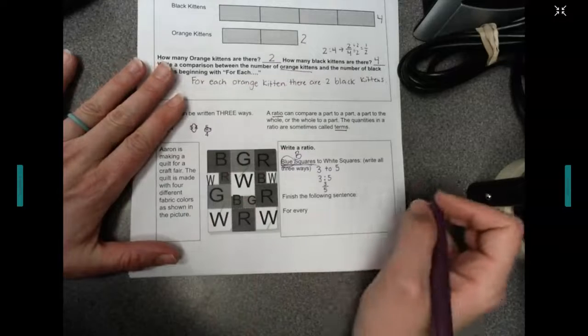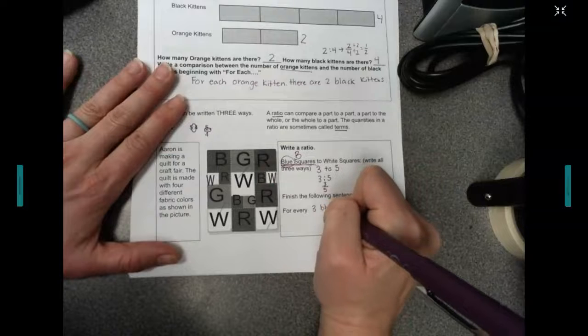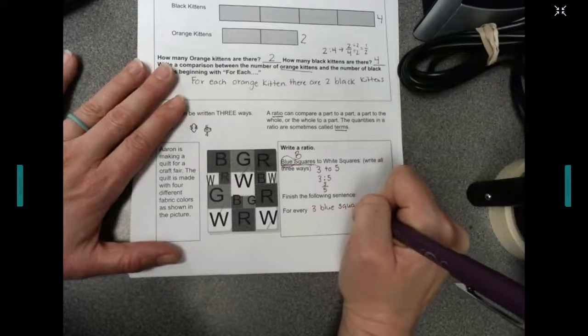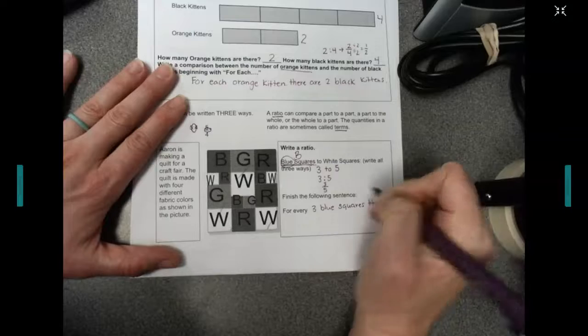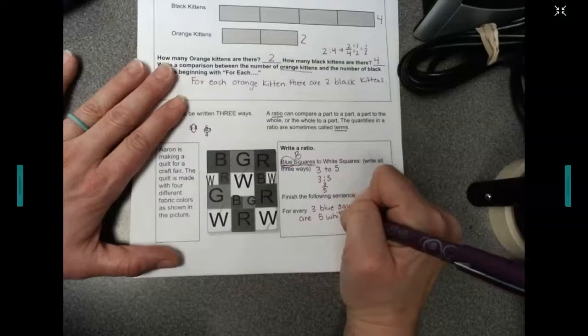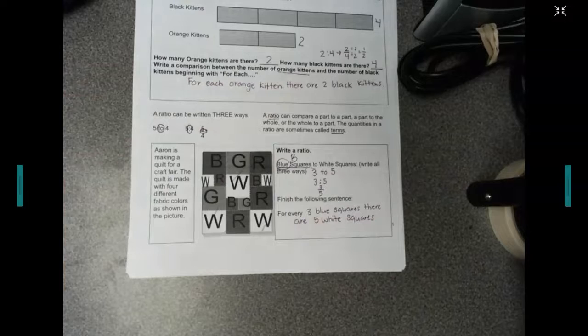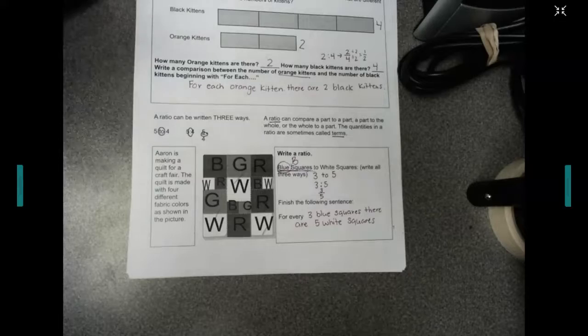Finish the following sentence. For every 3 blue squares, there are 5 white squares. And our first one with the kittens, we had to simplify because 2 over 4 can simplify down to 1/2, but 3/5 cannot simplify any further, so we're just going to leave it as is. Remember, if it's going too quick for you, you can always pause it and go back. Right now I can go at a pretty fast pace because there are no questions and it's just me going over it.